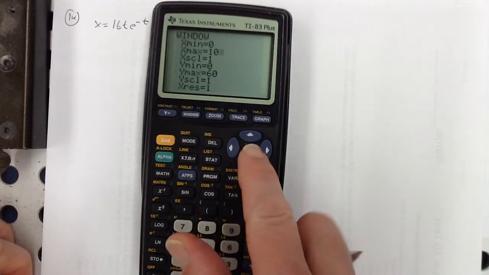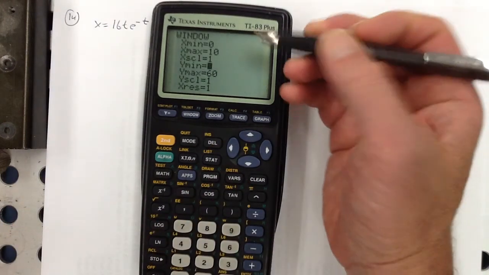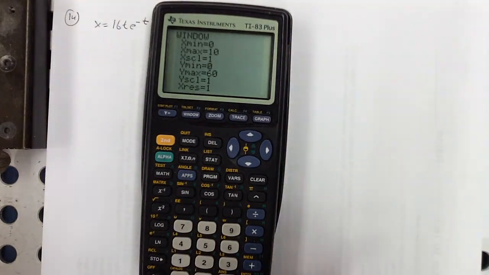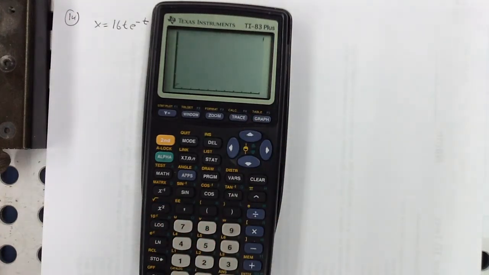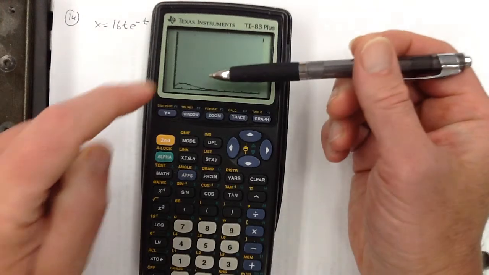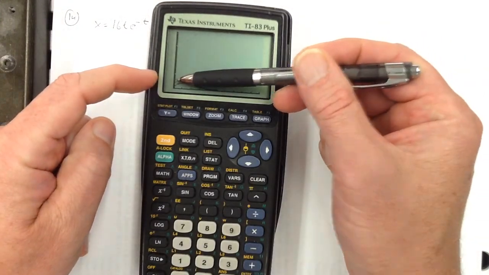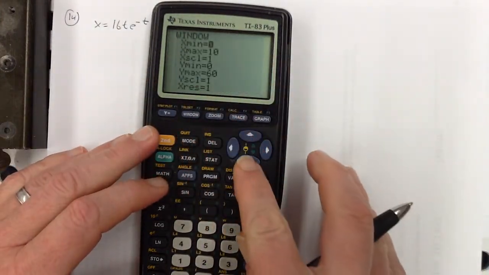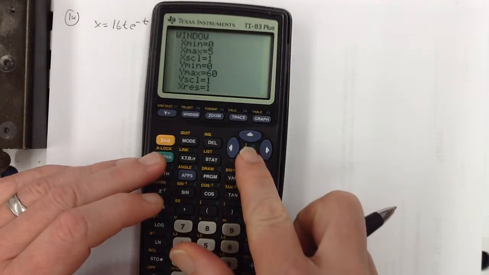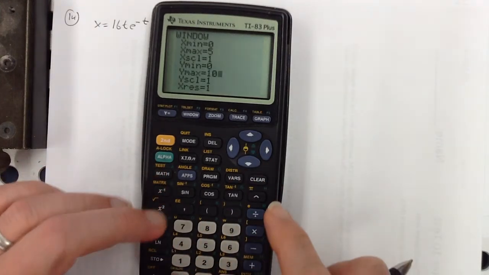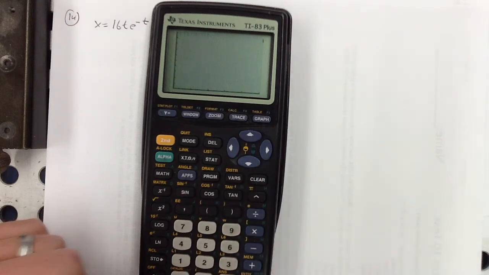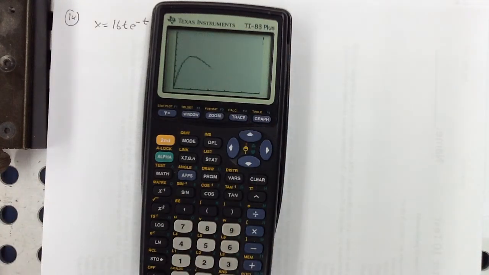And then the position, 0 to 60, that could possibly work. Okay, so it looks like maybe we should go 0 to 5 and 0 to 10. Let's try that again. Oh, it looks good.